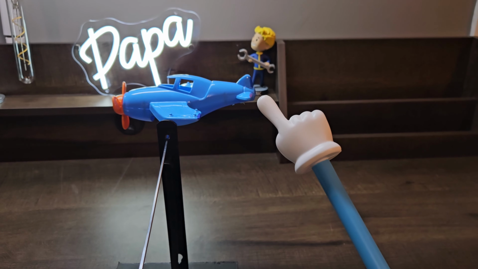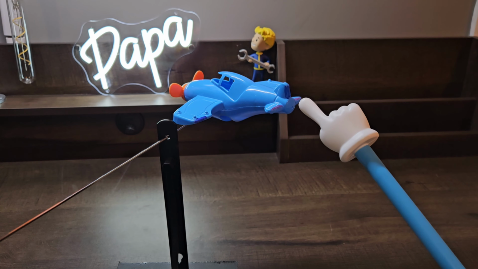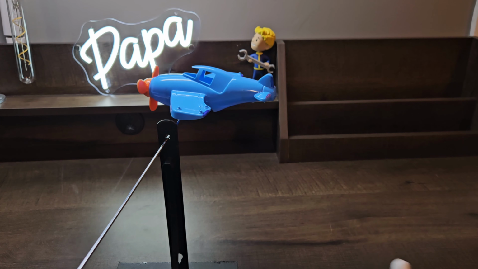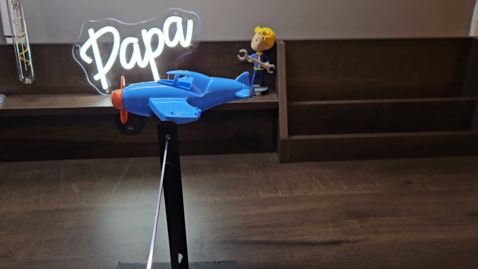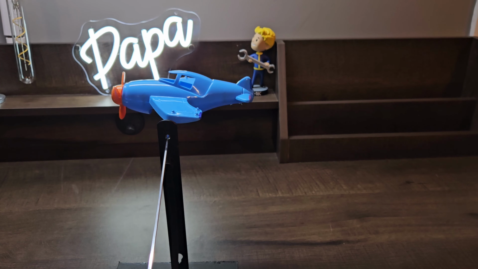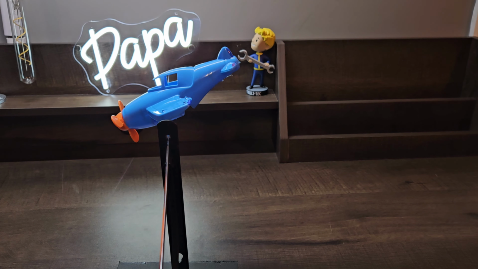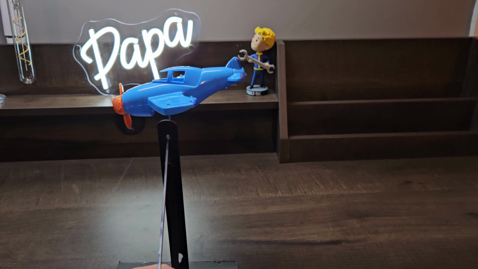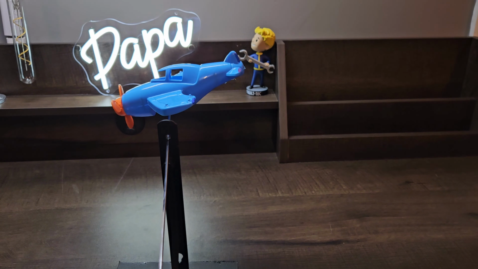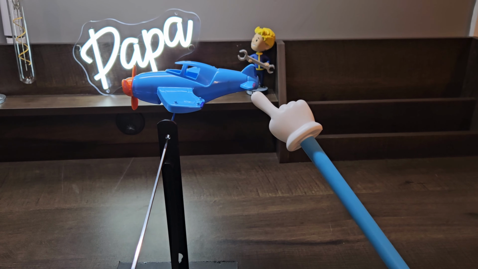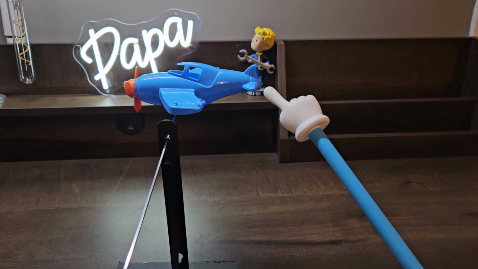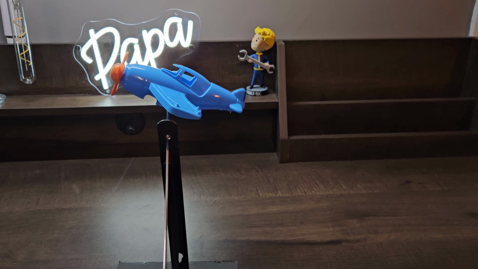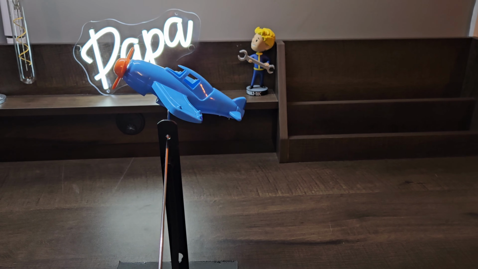uses the elevator. The elevator are these two tips at the very end of the tail. And the elevator allows us to control the airplane's pitch. So as we're flying, we want to maneuver around the lateral axis with the use of the elevators that are at the end of the tail tip, and we want to pitch the aircraft up and down. So this is how we go up and down on the airplane.